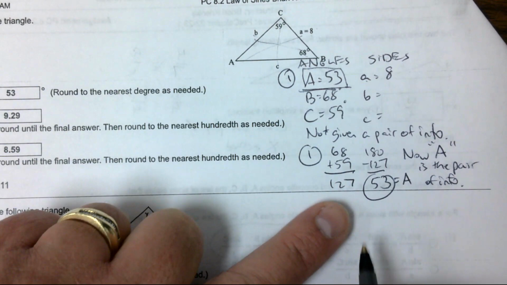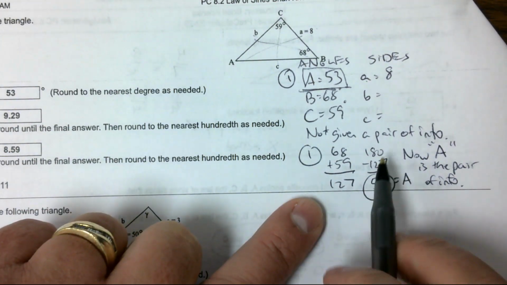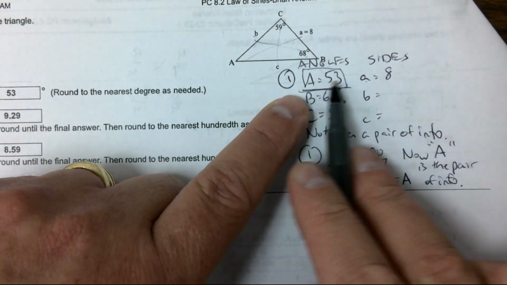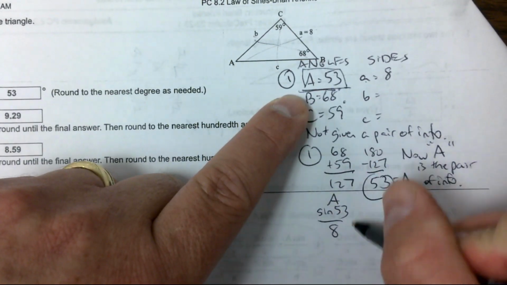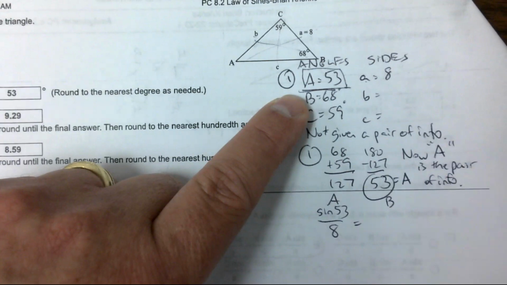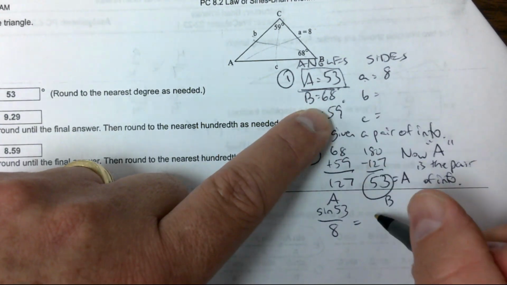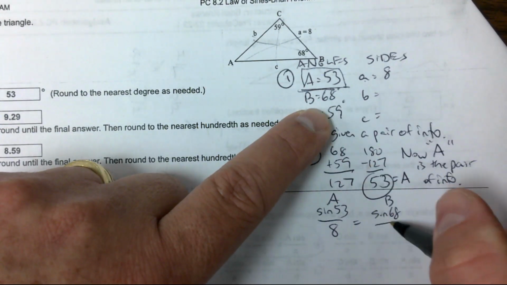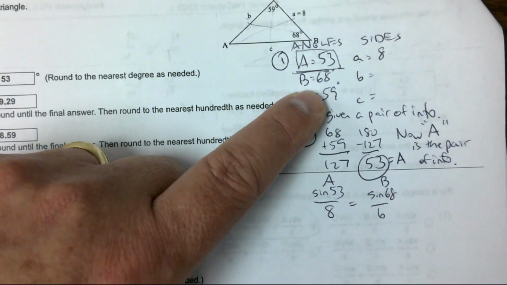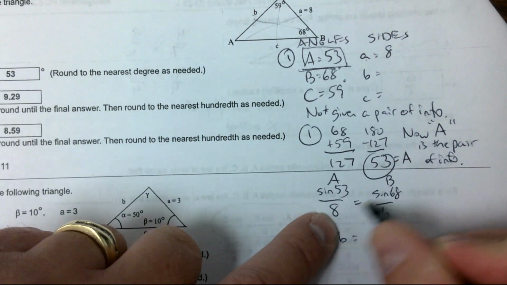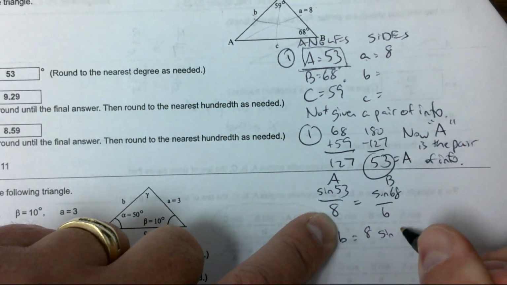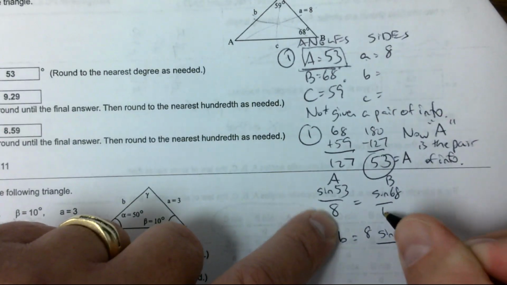All right, now we got to do the B's. So we're going to do sine 53 over 8, and that's the A's, equal, okay, here's the B's, sine 68 over B. So that's how you set it up, and then you say B equal 8 sine 68 over sine 53.